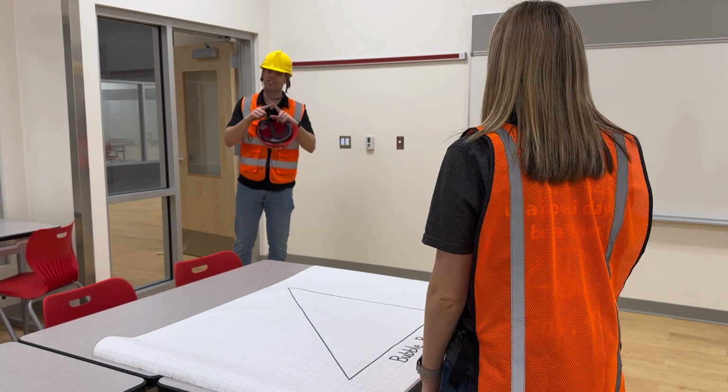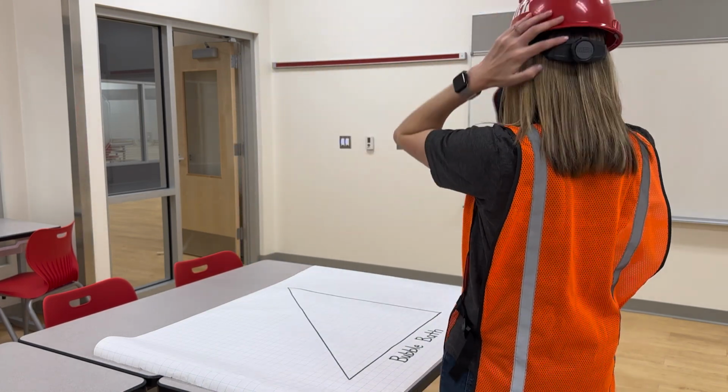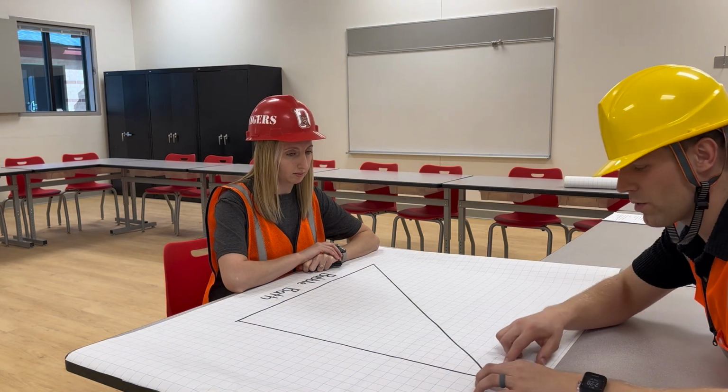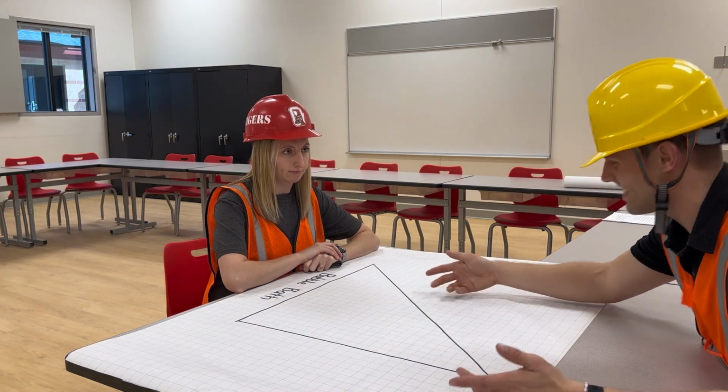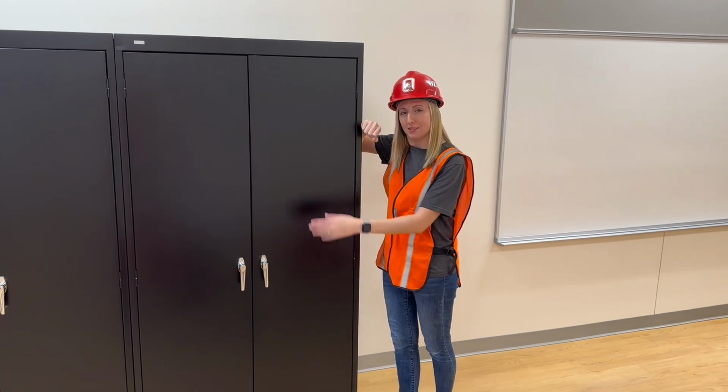Miss Burns, triangles have pointy edges. You better wear this for protection. Miss Burns, how are we gonna find the area of a triangle? This is nothing like a rectangle. Well, you gotta think outside the box.